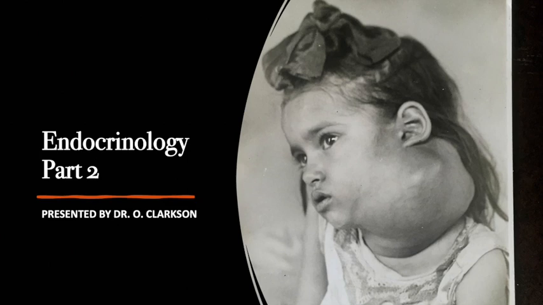So Conn syndrome, primary hyperaldosteronism. Why do you get this? Usually it's going to be due to a cancer. It's going to be an adrenal adenoma. When you hear adenoma, that's going to be any sort of tumor that affects a gland, a hormone secreting gland. And so with Conn syndrome, you're going to get aldosterone being affected by this. So it's an adrenal adenoma.